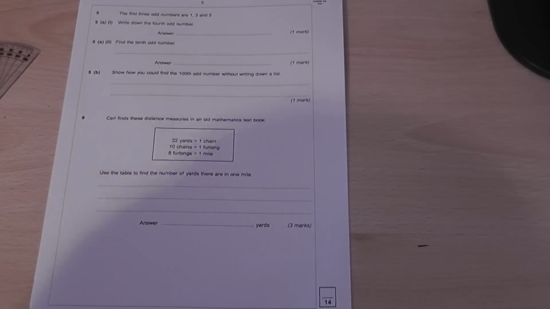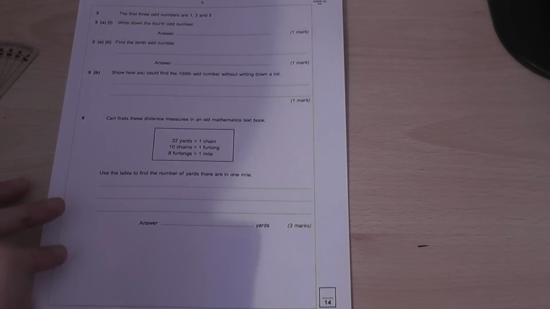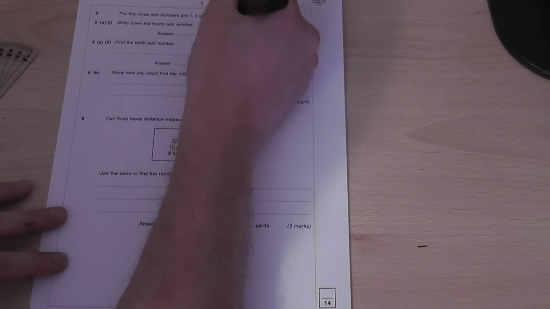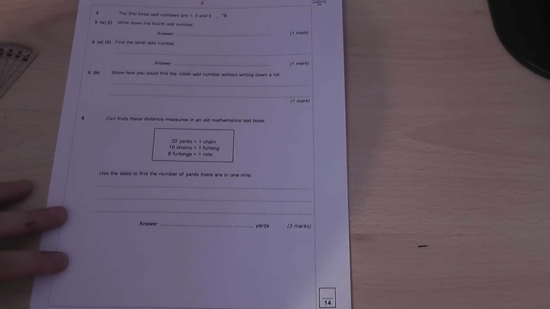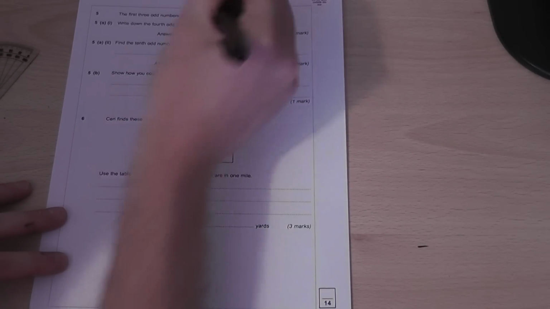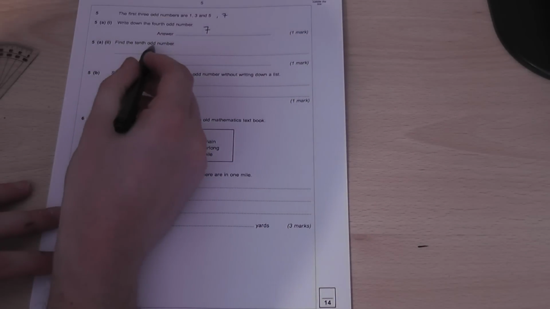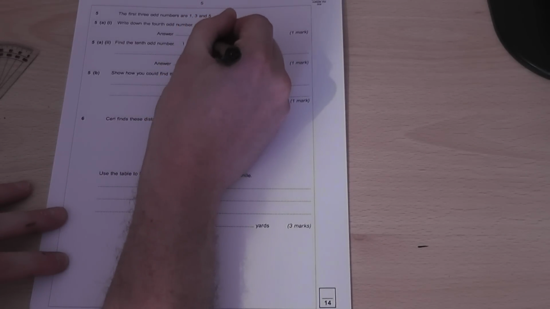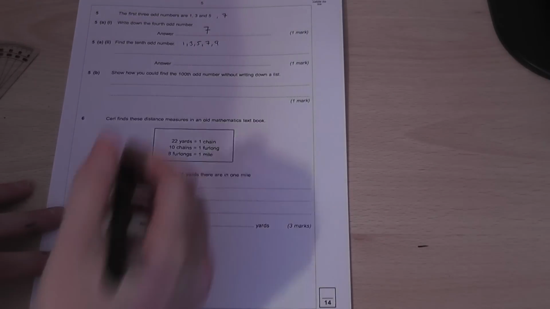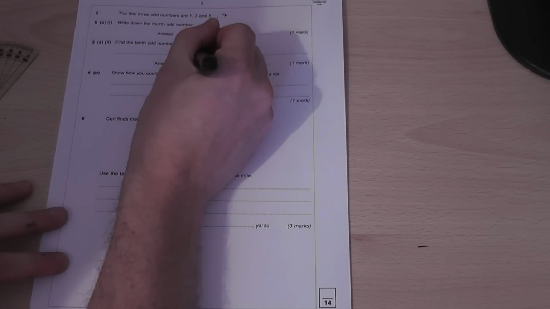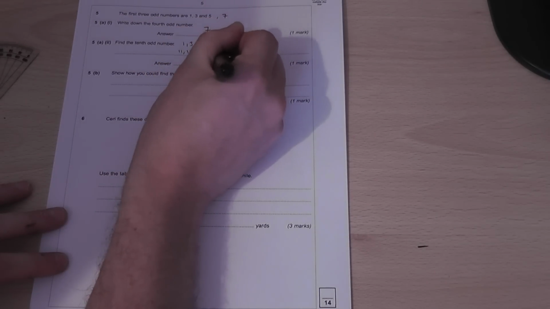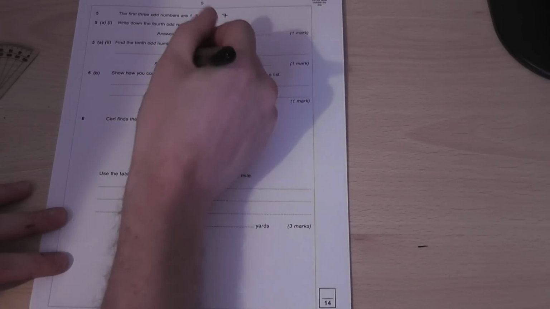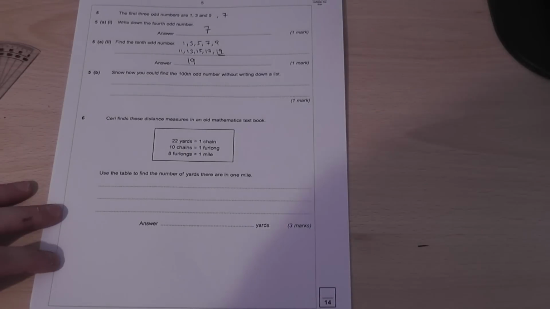This question now just looks at patterns in numbers. Now then, we all know that odd numbers go 1, 3, 5. The next one, of course, will be 7. That's the 4th odd number, so therefore the answer is 7. Now, to find the 10th odd number, we could write them down. So 1, 3, 5, 7, 9, that's the 5th. Then 11, 13, 15, 17, 19. That is the 10th odd number, so 19 is the 10th odd number.